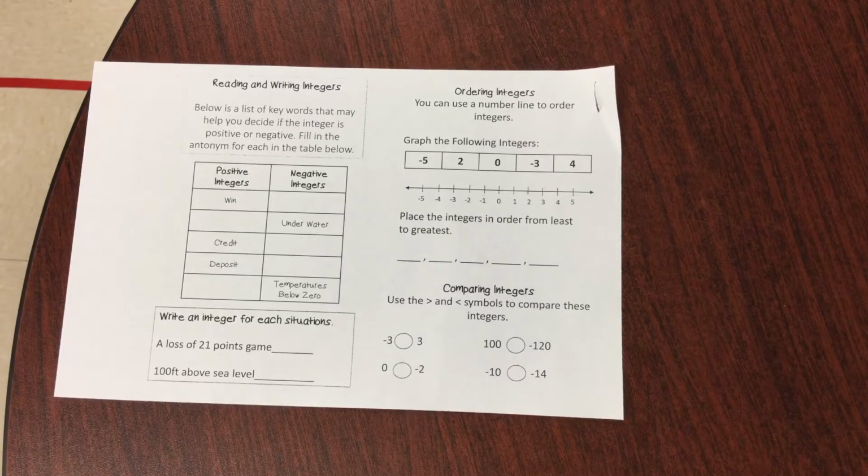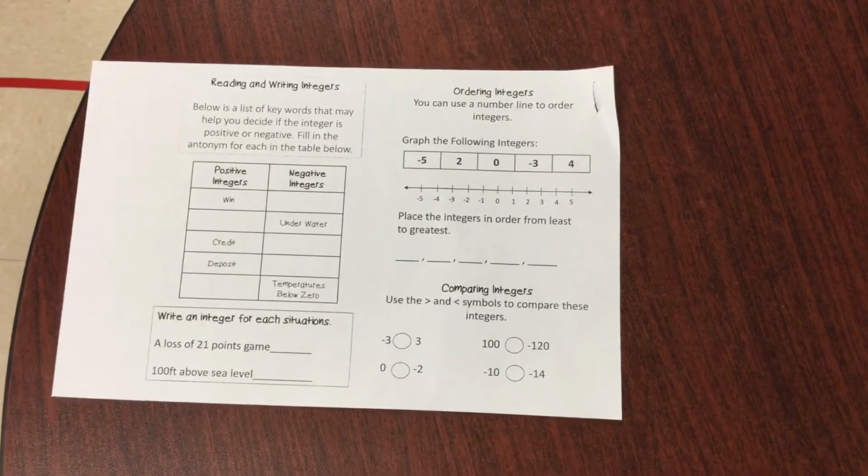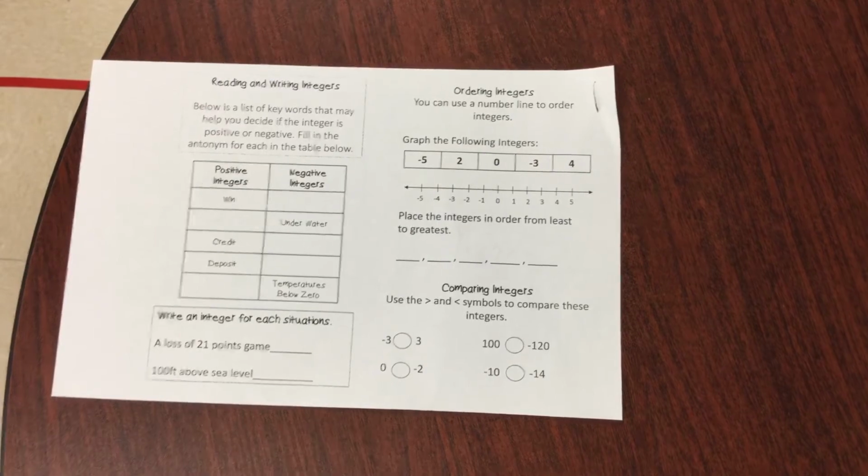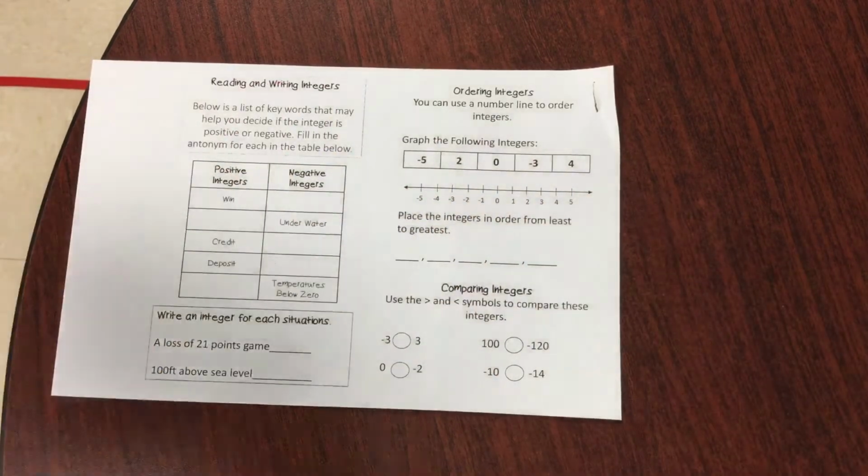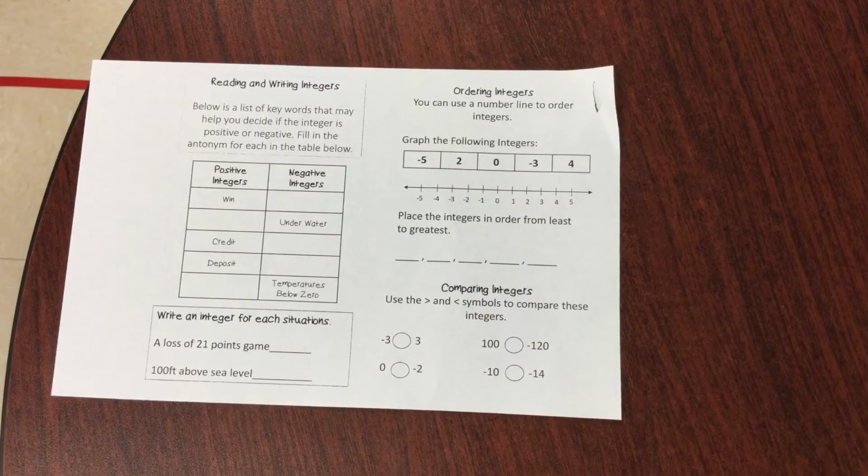Right, good morning. Today's lesson is going to be over comparing and ordering integers. Our last lesson we talked about what an integer was. An integer was any whole number and its opposite, correct? And we talked about that we have our positive integers on the right side of the number line and our negative integers on the left side of our number line, correct? All right, so now we're going to use that knowledge of where they fall on the number line to be able to compare them and decide, is -5 greater than, less than, or equal to 7?